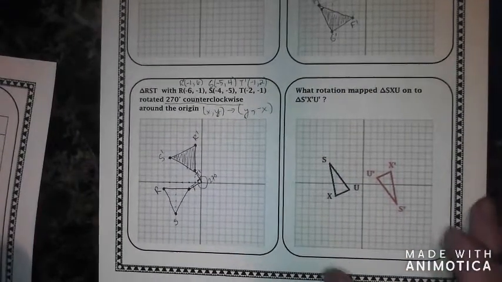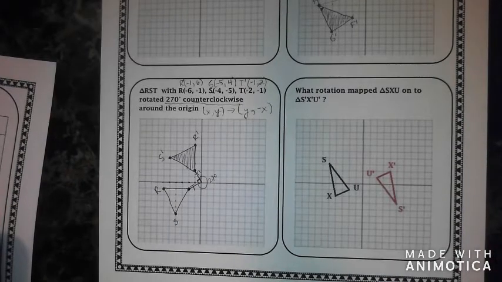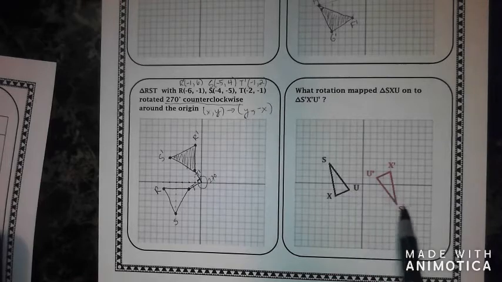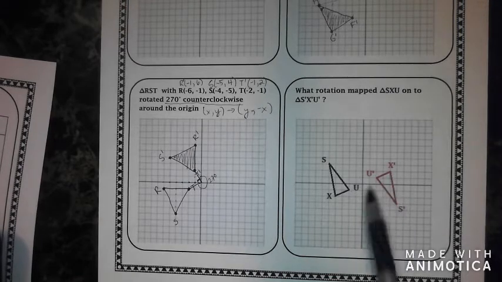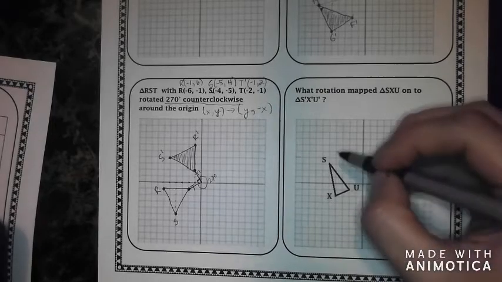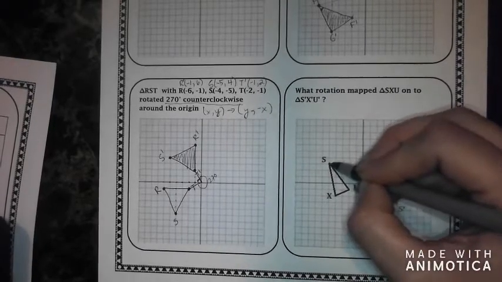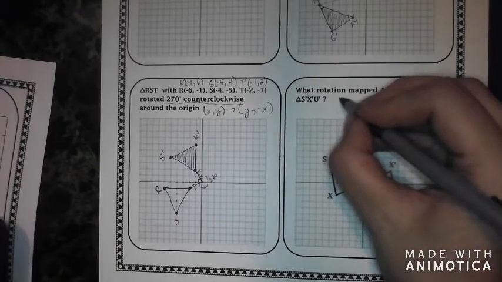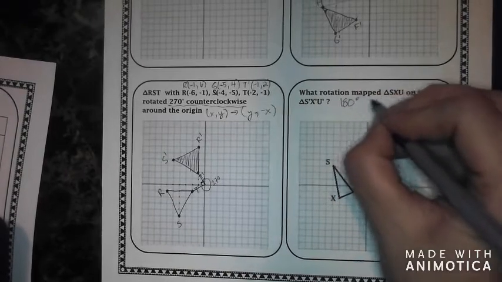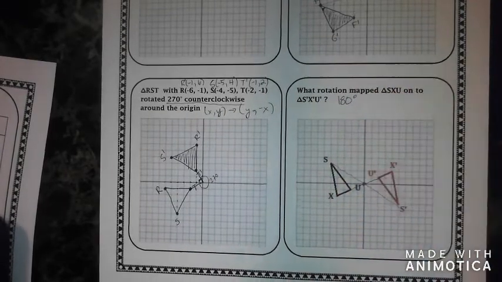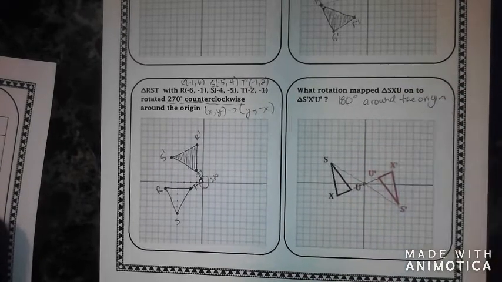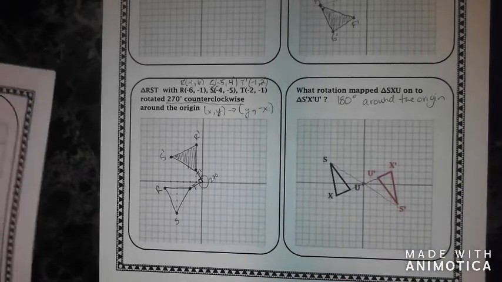Okay, what rotation mapped the triangle SXU onto SXU? And you notice that if you went through the origin here, you'd actually get a straight line through the S's or the U's, so that means it will be a 180 degrees rotation around the origin. This could be counterclockwise or clockwise, it's the same. So 180 degrees around the origin for that one.